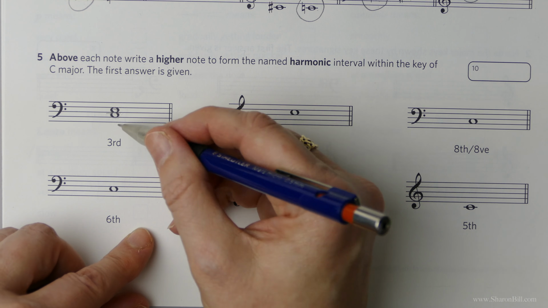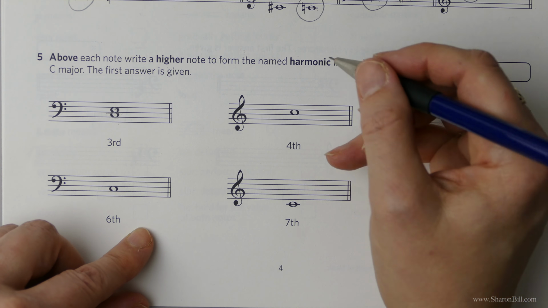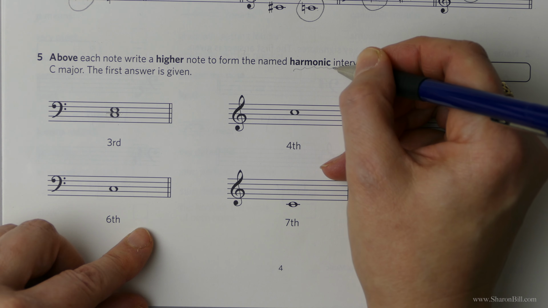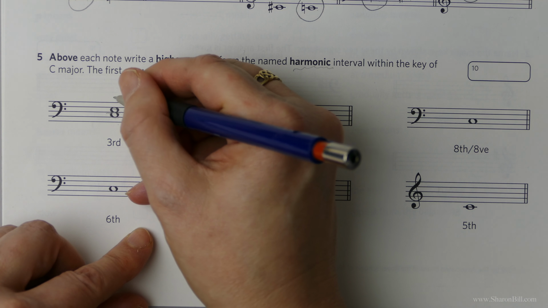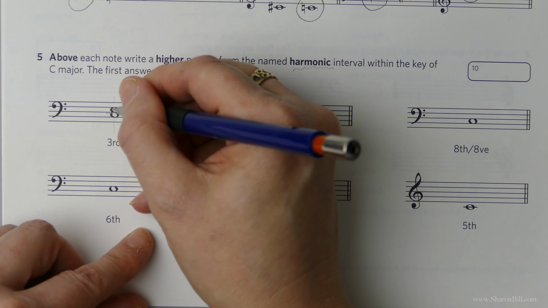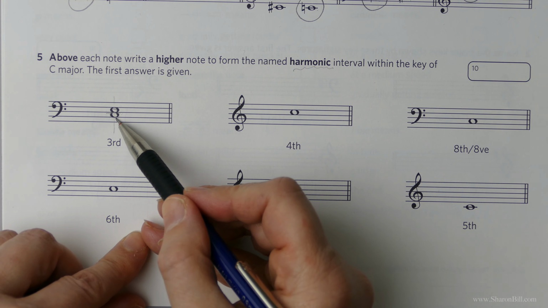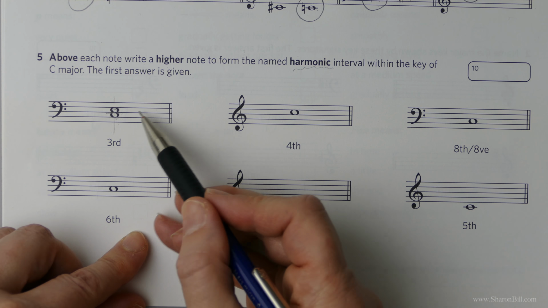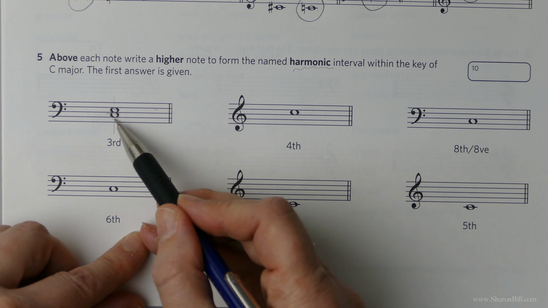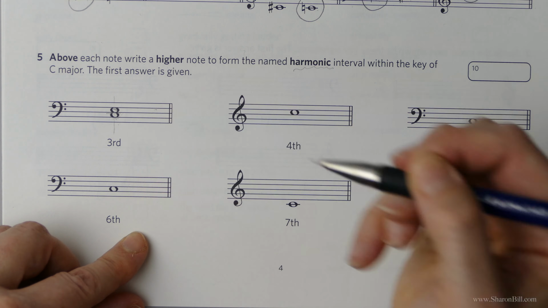We need to count 1, 2, 3, space, line, space. After that, we're fine. The other thing to think about is we are writing a harmonic interval. A harmonic interval comes together one on top of the other like a harmony. So if you follow their example, you won't go wrong. A melodic interval comes one after the other like a melody. So just make sure you follow their example.